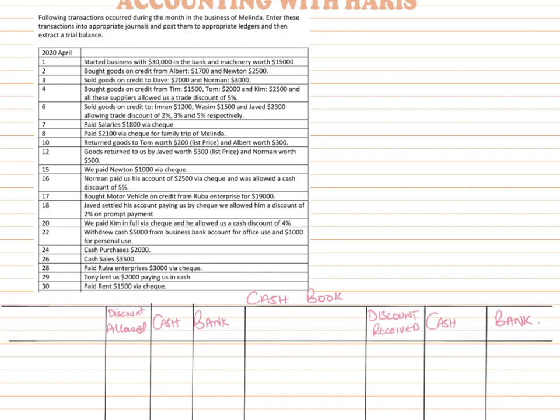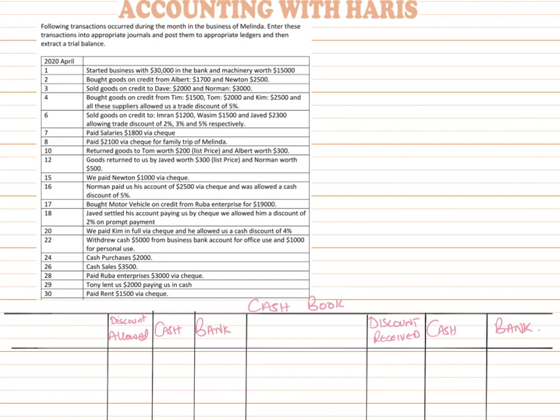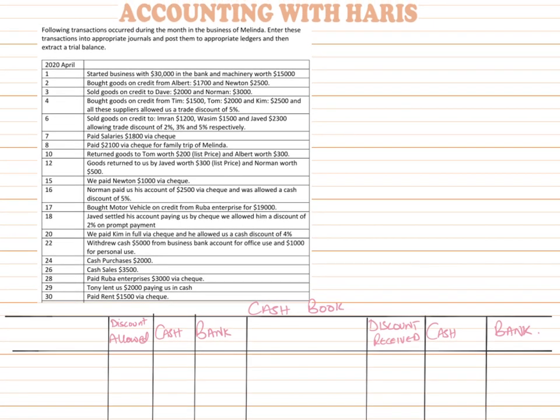So as I discussed, these are the transactions that occurred during the month of April 2020, and now each of these transactions would be posted in one of those books of original entry, the 6 books of original entry which we discussed. So let's first read out and see which of these transactions would be posted in cash book.